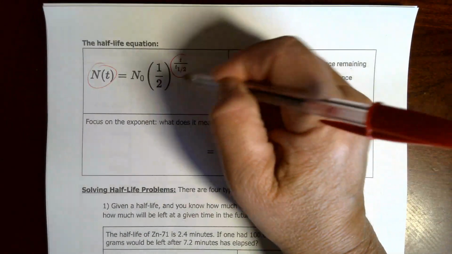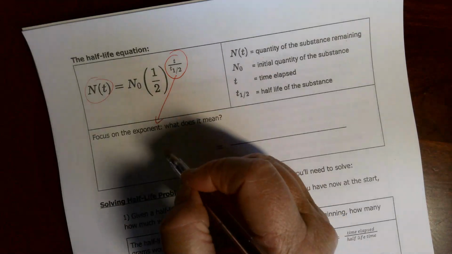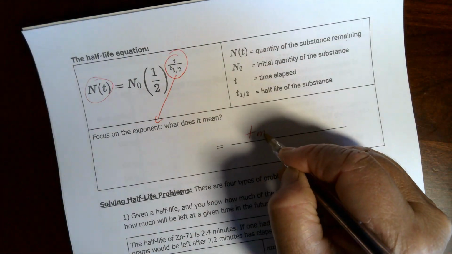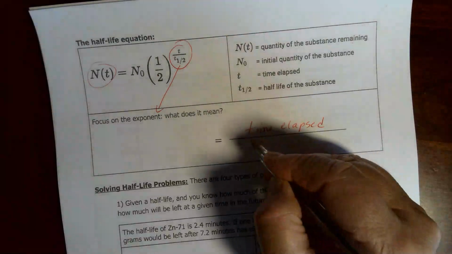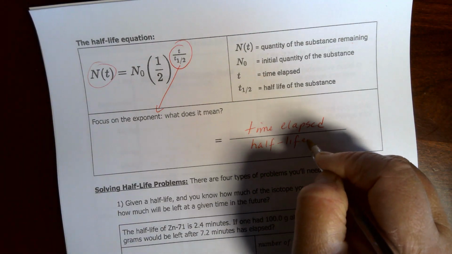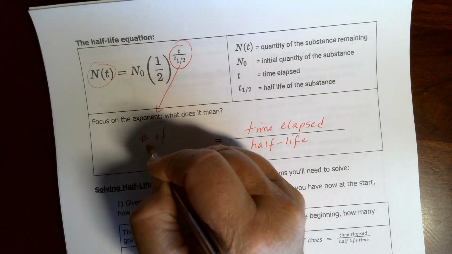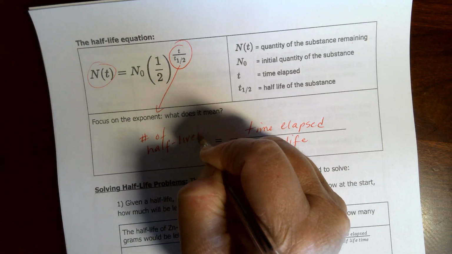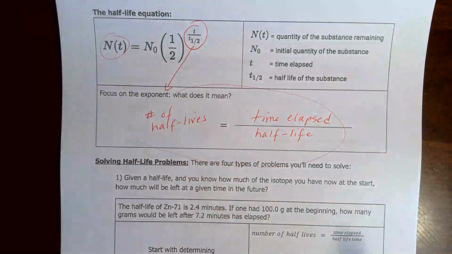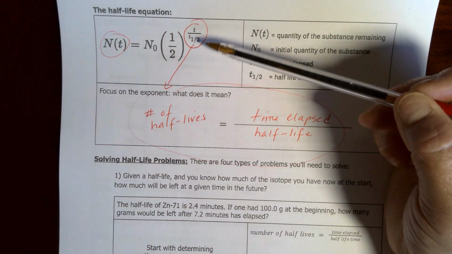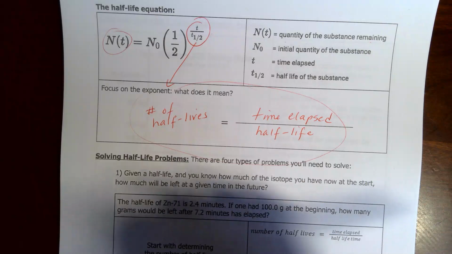But the idea is I want to focus on this exponent right here. What does it mean? That exponent, T, the time elapsed, over the half-life of the substance, is going to be equal to the number of half-lives. And so we're going to really focus on using this equation just because the math, putting this into your calculator, can be troublesome for some students.